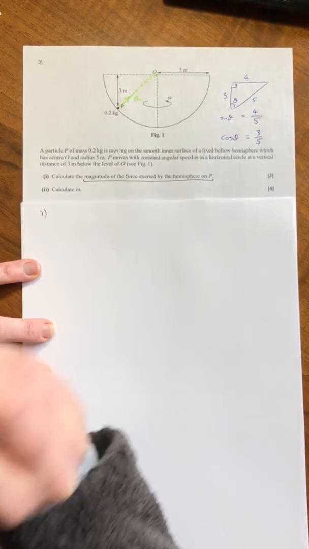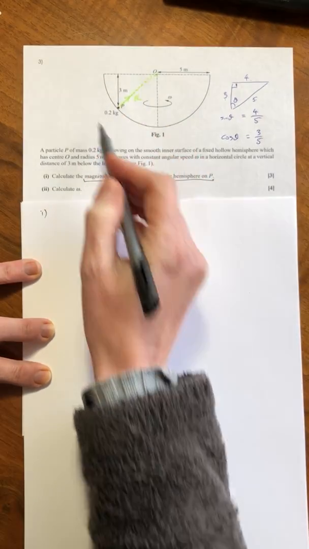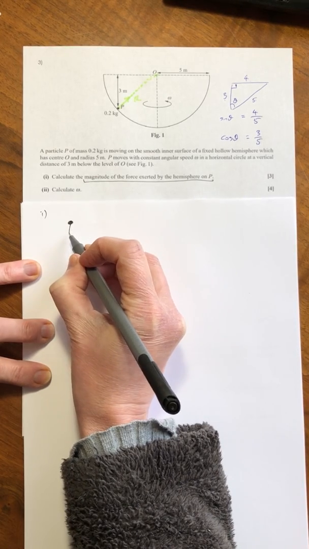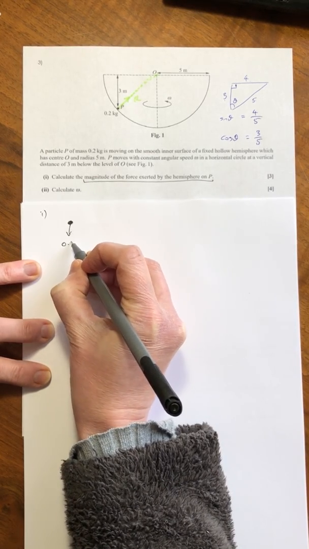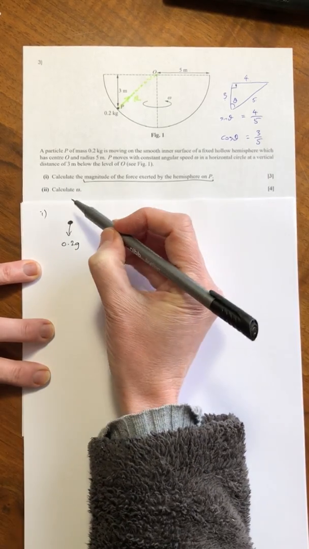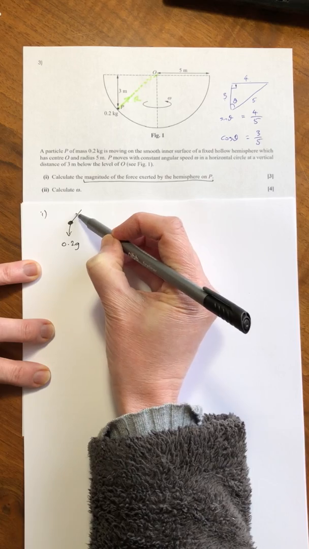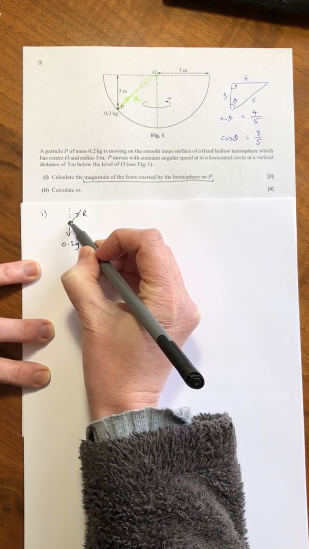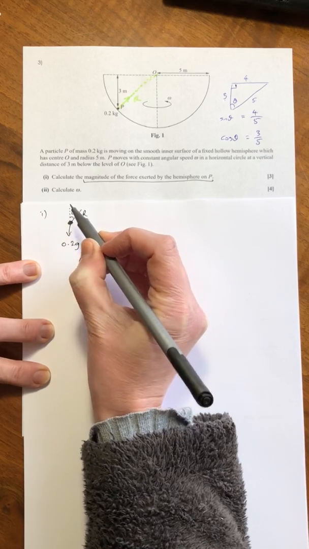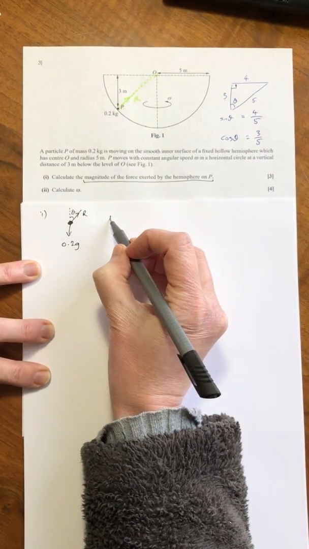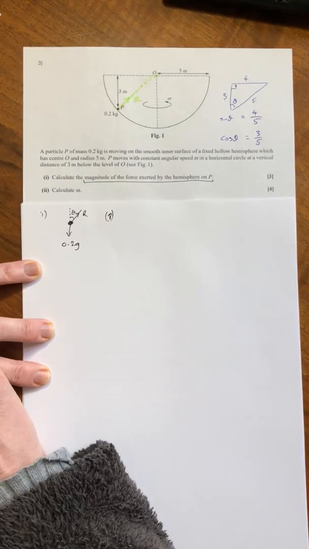Okay, so I know I've got this diagram here, but I'm just going to draw out again what's going on with P. We've got the weight acting vertically downwards, and then we have our normal reaction force there, and that is acting at an angle of theta. I'm going to look at what's going on in that direction there.